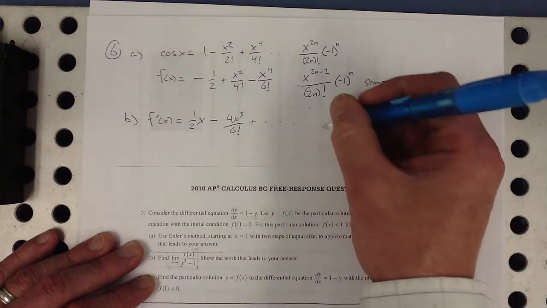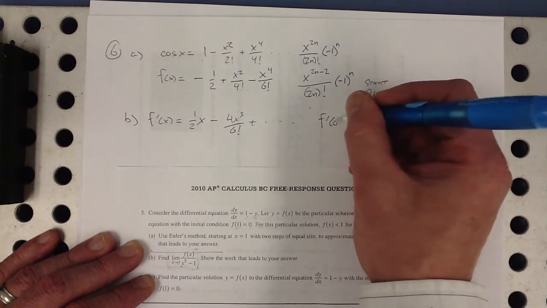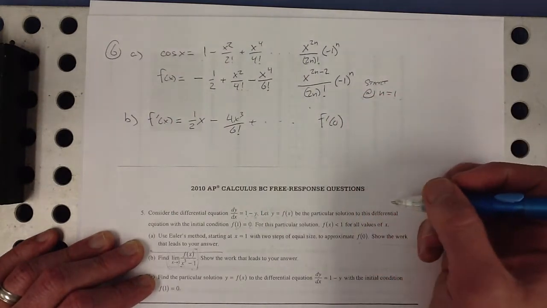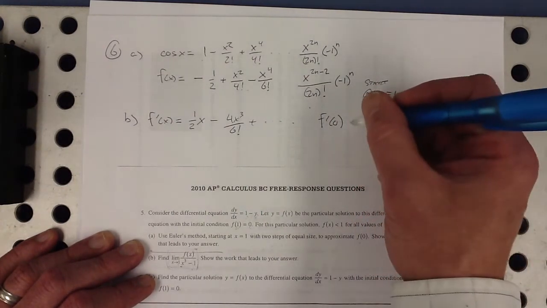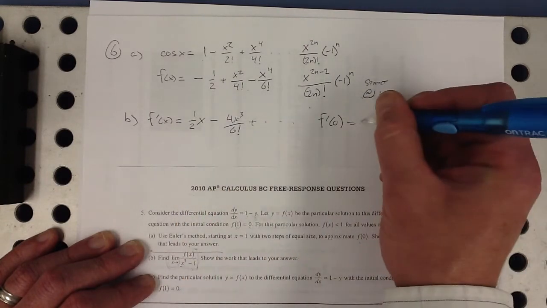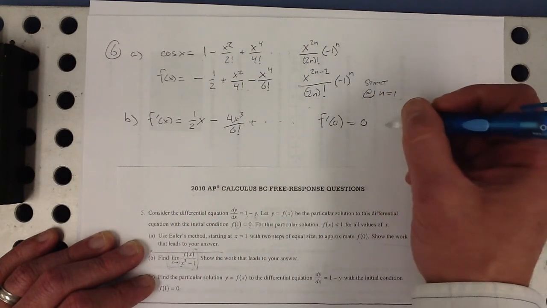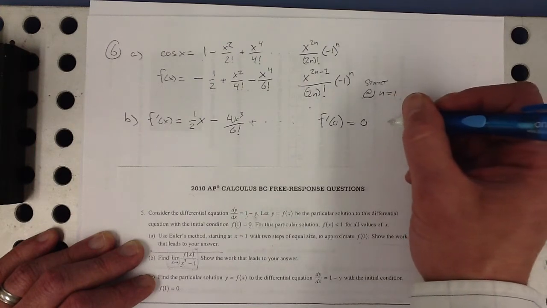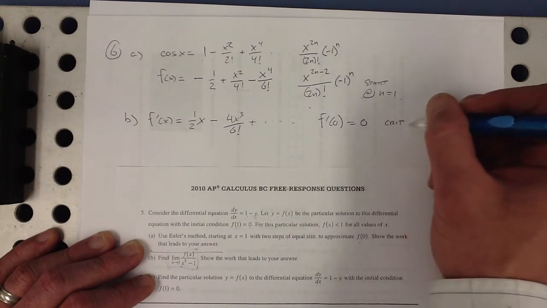And when you plug 0 into that, we get 0 because every single term in this is going to have an x in it, so that means we have a critical point, right? Because the derivative is 0.